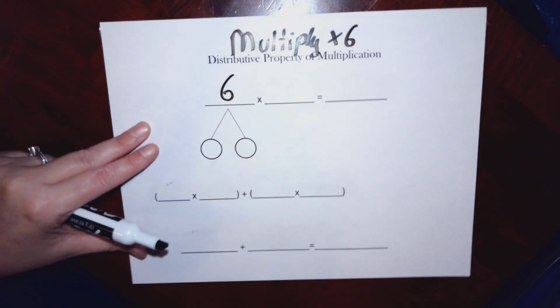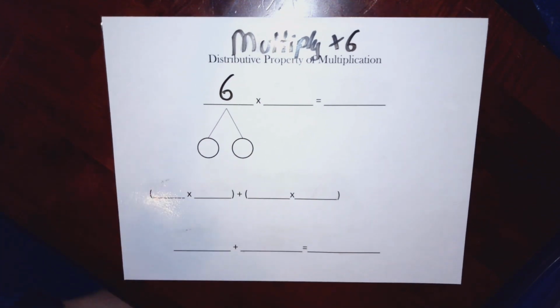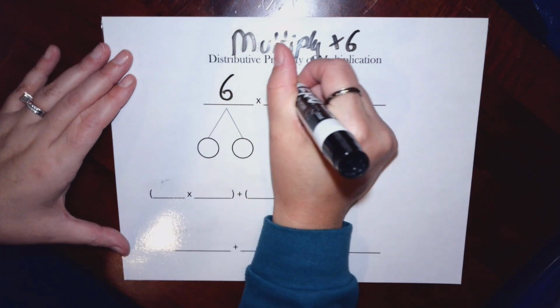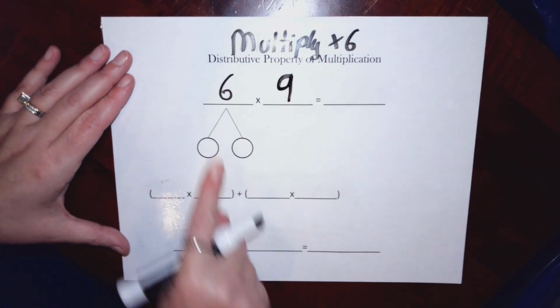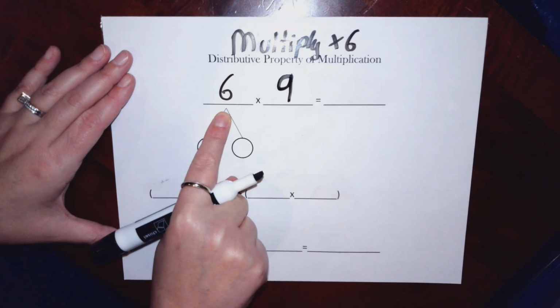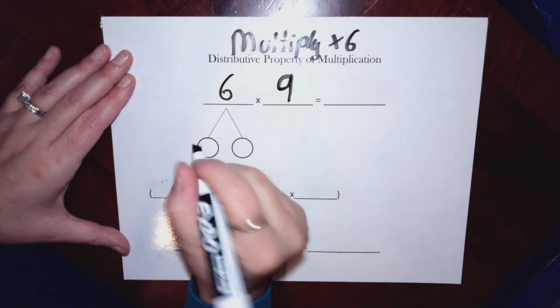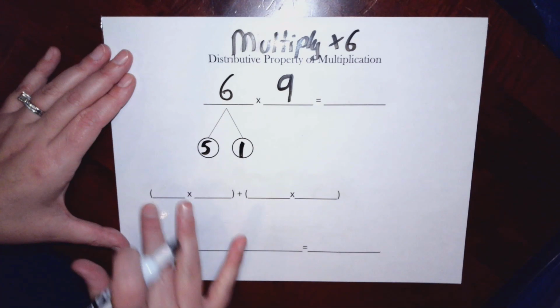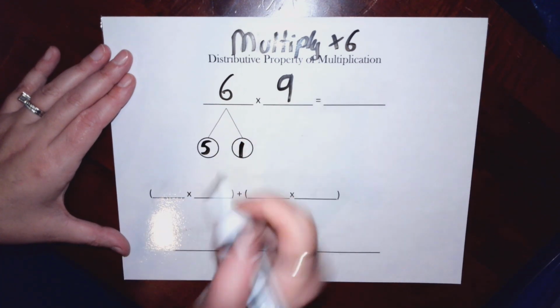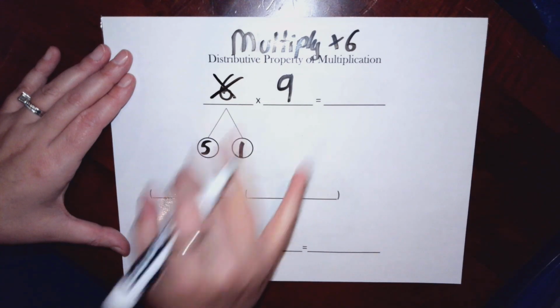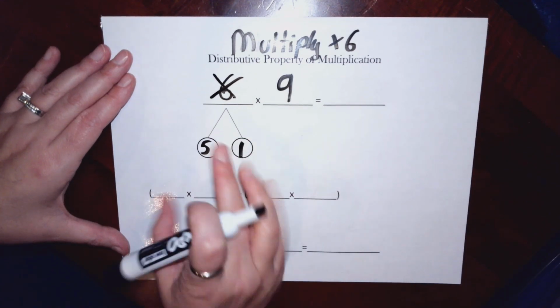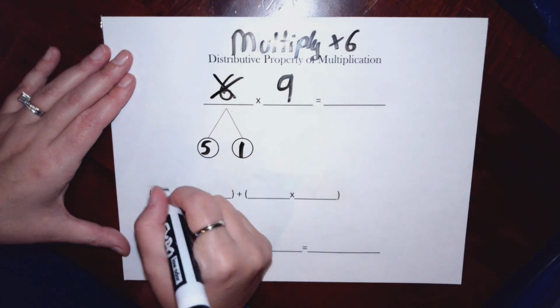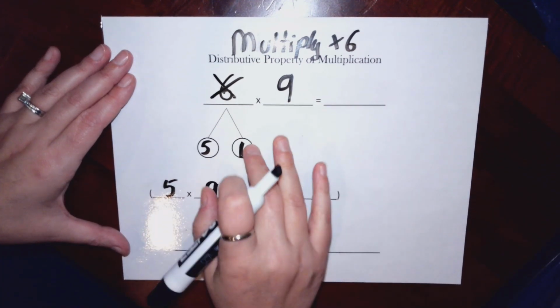Okay, so we're going to multiply by 6 again. Let's see, if I do 6, and let's multiply that by 9, okay? So I'm going to do 6 times 9. What are those easy facts that we can get out of 6 again? Well, that's right. We can decompose 6 into 5 and 1. So then I am going to distribute. I'm going to do 5 times 9. And really, you can kill that 6 once it's gone. Once you break that up, that 6 is gone. Okay? So then I need to do 5 times 9. And then 1 times 9.